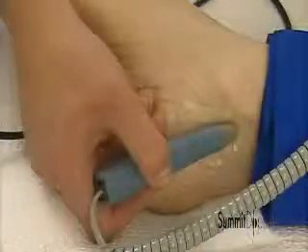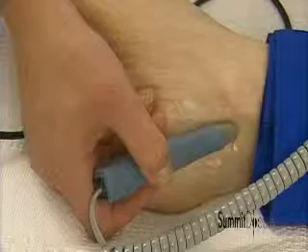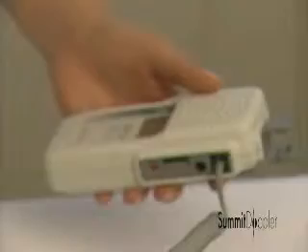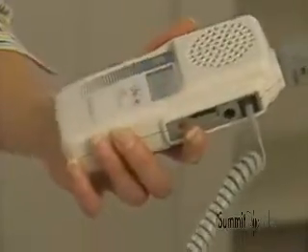Again, note the correct probe position and orientation at the posterior tibial artery. Once you obtain a good Doppler signal, wait at least 4 seconds for the buffer to fill. A good guideline is to count to 6 to ensure the memory is filled. Then, press the red button on the side of the Doppler to store the waveform. The waveform will print automatically as soon as communication is established with the printer.